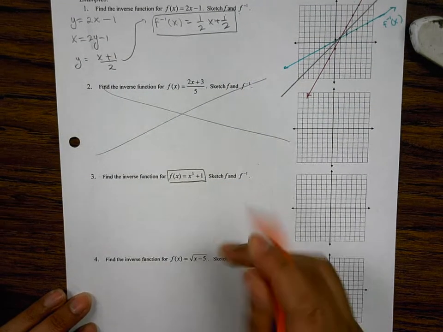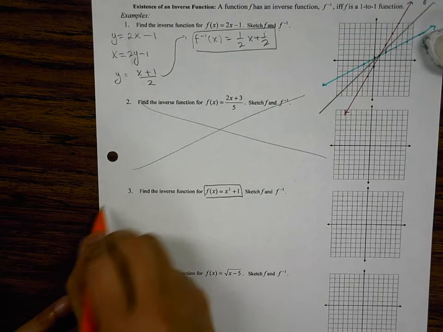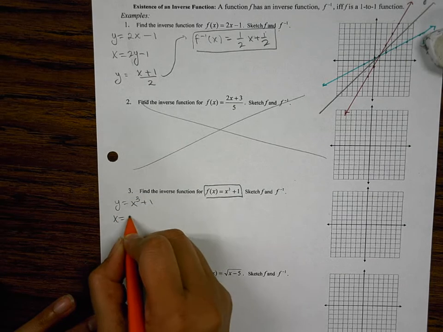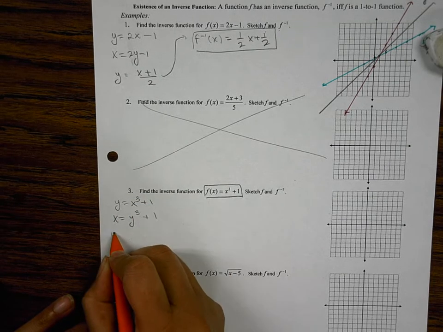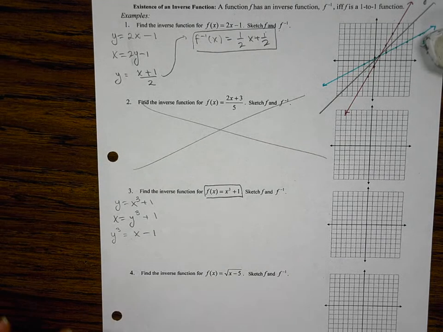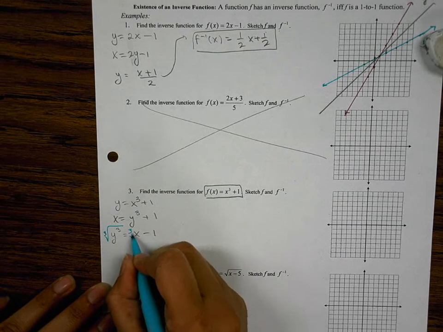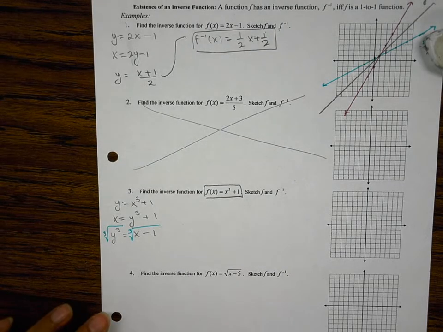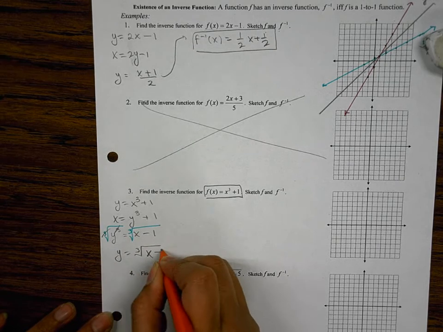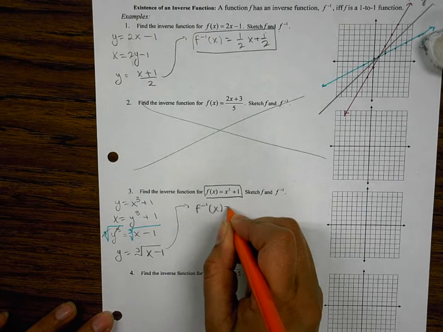Okay, here's the original f of x. Go ahead and hit pause and find the inverse. Hit play and see if you have the same answer I do. y equals the cube root of x minus 1.